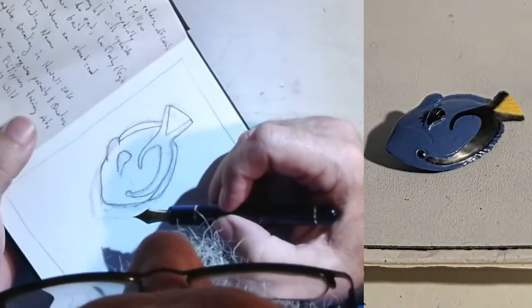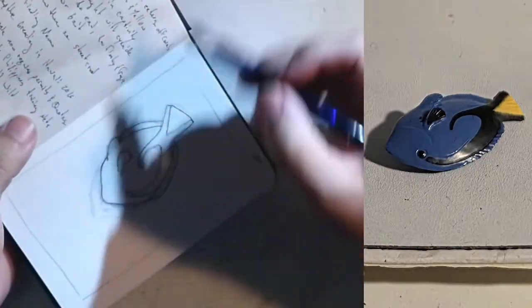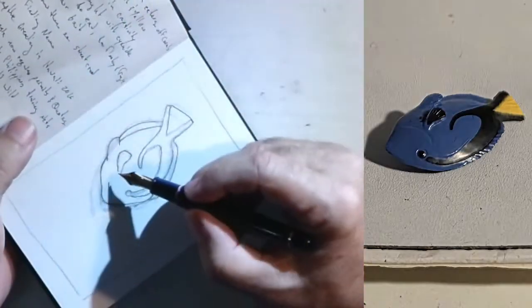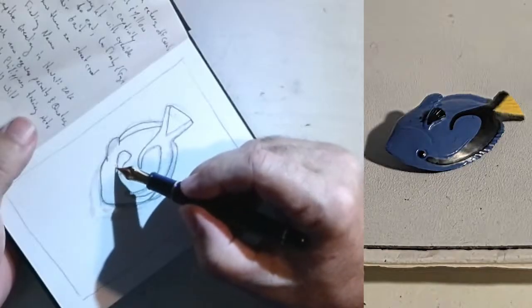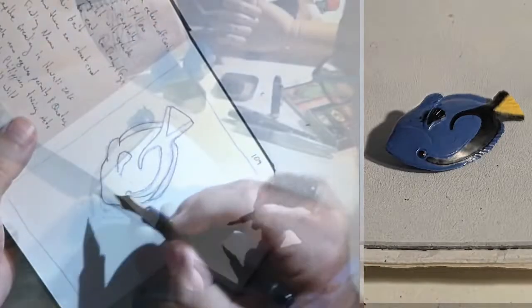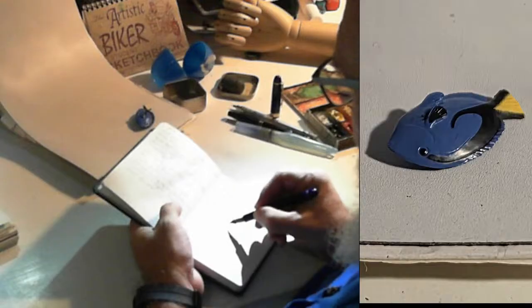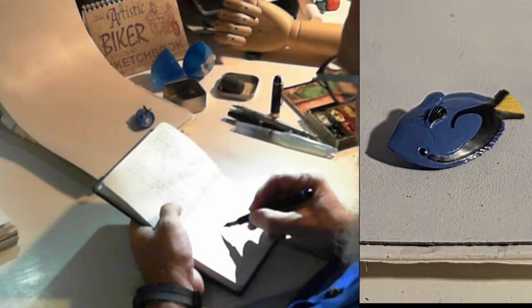I know there's gills. I just don't know where they are. I think they're under this fin right here because I can see some structure right there, but I can't really tell what that structure is. I'm going to add some hint of structure there, but I'm not really going to flesh it out. There's a little bit of separation between the snout and the body of this fish.